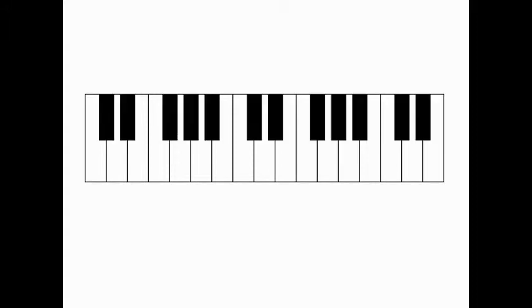But fortunately, we can use our black notes to tell the difference between this note, which is just to the right of the group of 3 black notes, and this note, which is between the group of 2 black notes. The note that sits between this group of 2 black notes is called D.